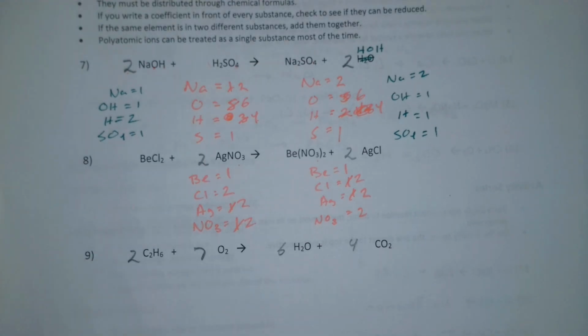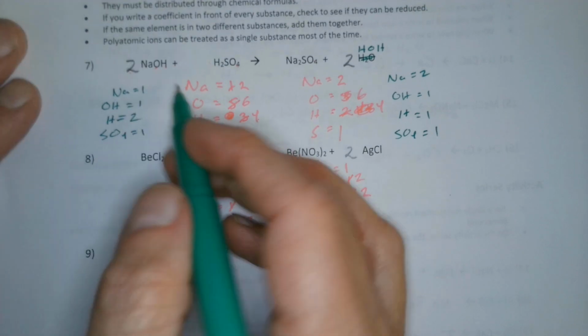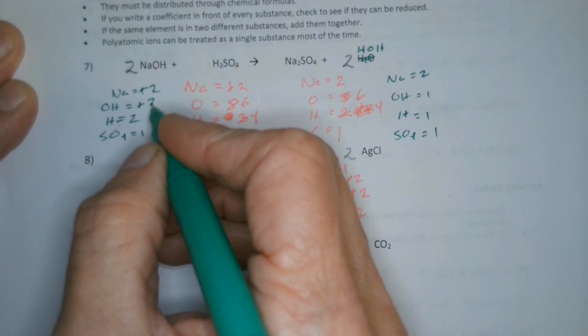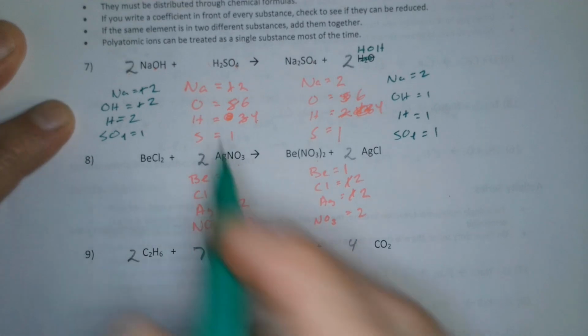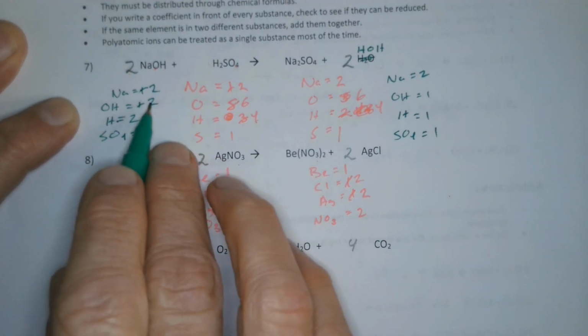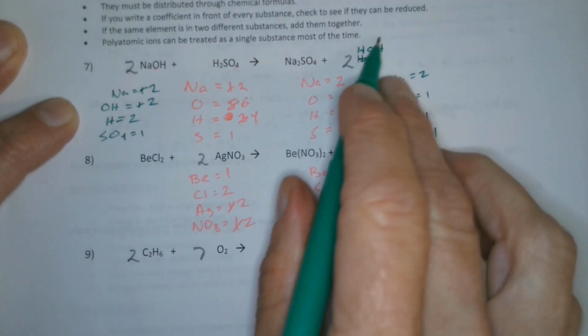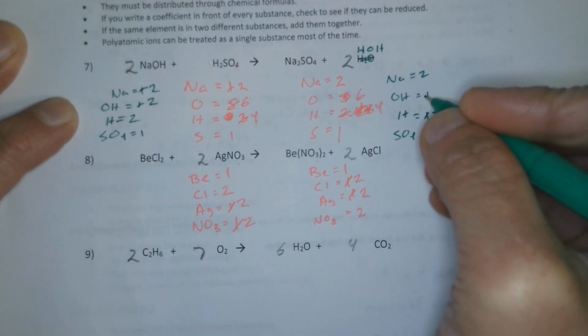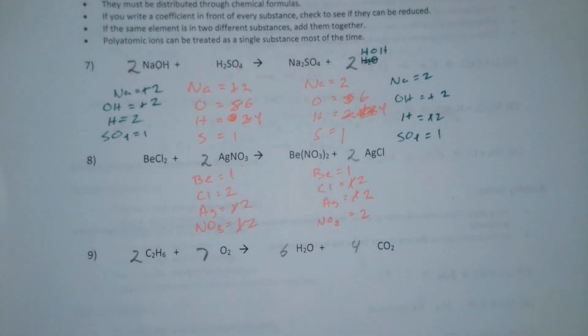Again, starting with the sodium, I would put a 2 there. Changes the sodiums to 2, but it also changes the hydroxides to 2. Now, if I want to fix my hydroxides, since there's 2 on this side, I can put 2 there to get me 2 hydroxides on that side. That would also fix the hydrogen. So same problem, same answer.